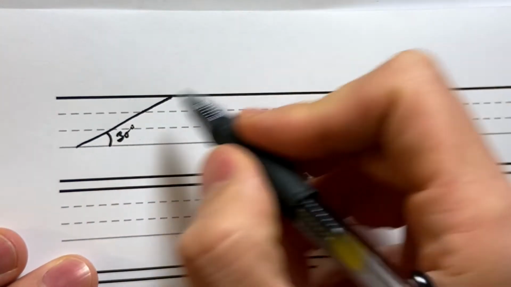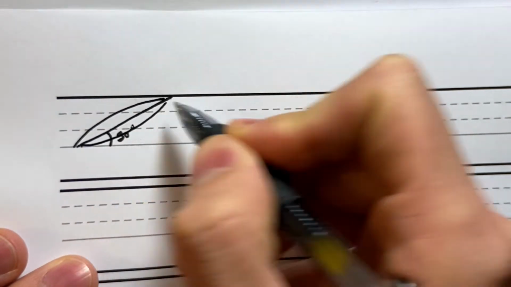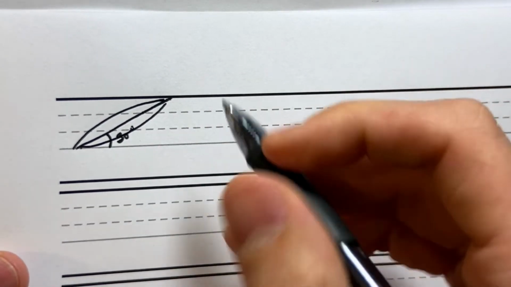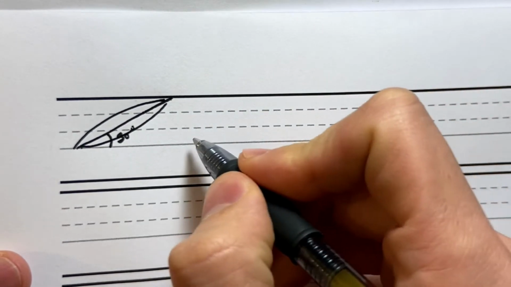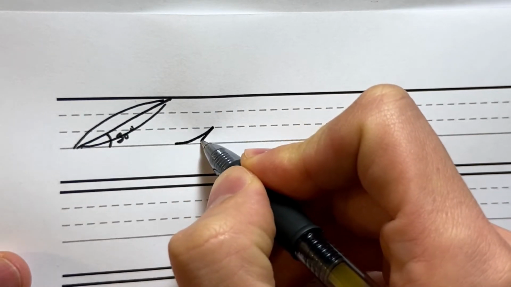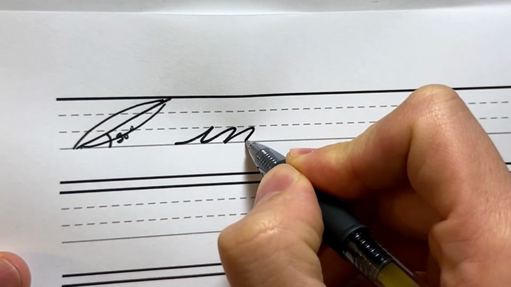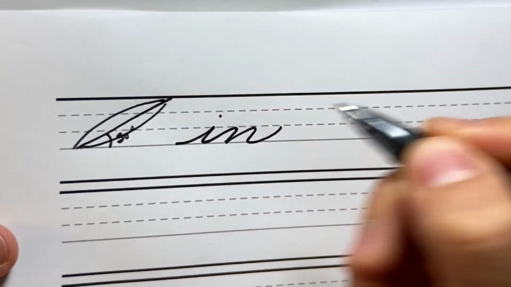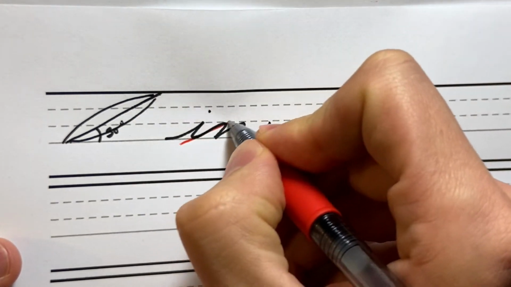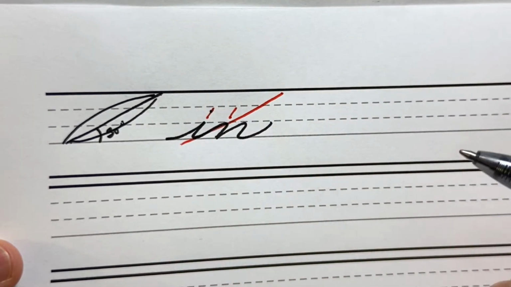And it is the strokes that go on this connective slant, like our overturns and our underturns, which are going to control the spacing of our script. All right, so you notice, let's say we're writing the word "in," and this entry stroke is on our connective slant, and then connecting the I to the N, that's on our connective slant, and our exit stroke is on the connective slant as well.